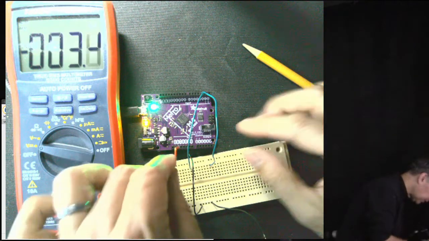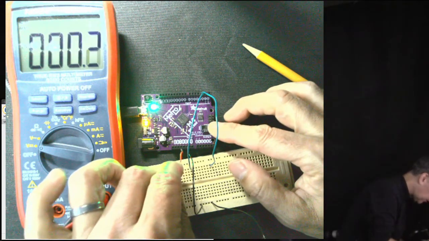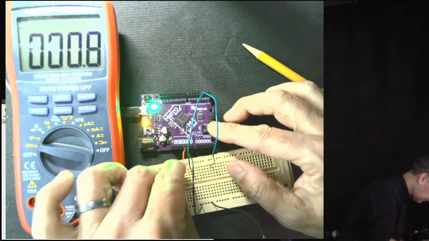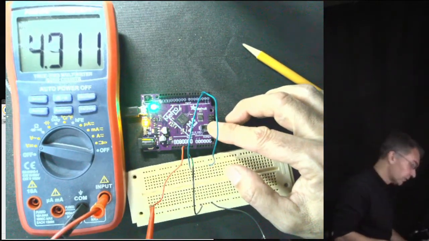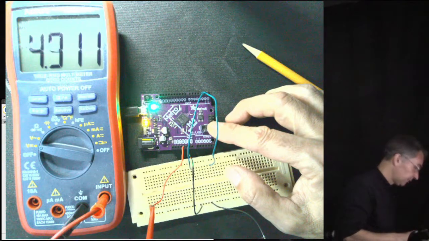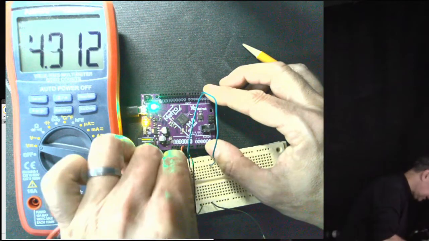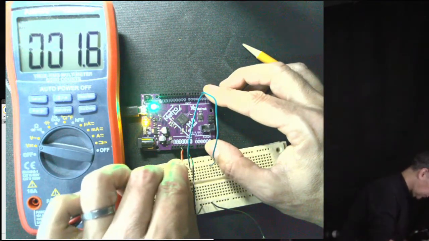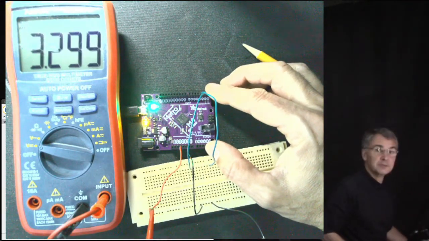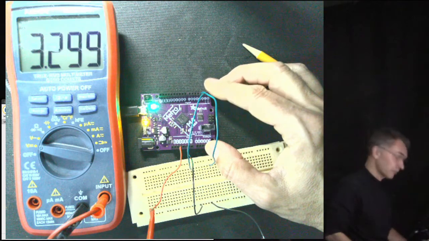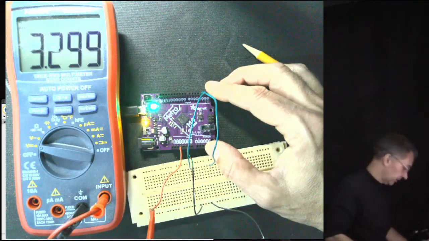And then I will put the red end of the digital multimeter to, well, I'll try 5 volts first. I think that's going to be, okay, it says 4.911 volts. I think that's what the USB power from the computer is giving us. And then I will plug it into 3.3 volts, and that says 3.299. So that is the 3.3 volts being made on the M4 board with its own little voltage regulator.